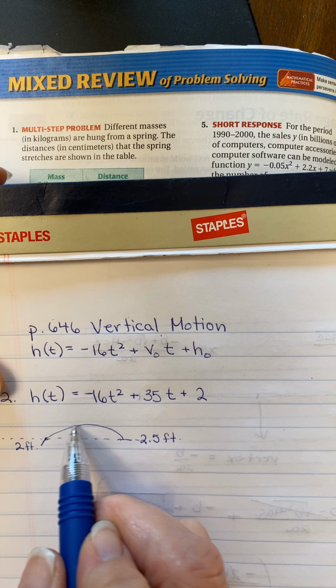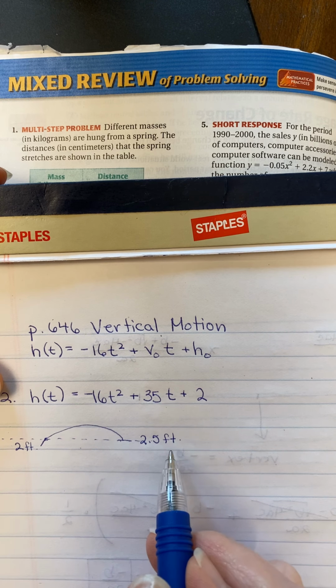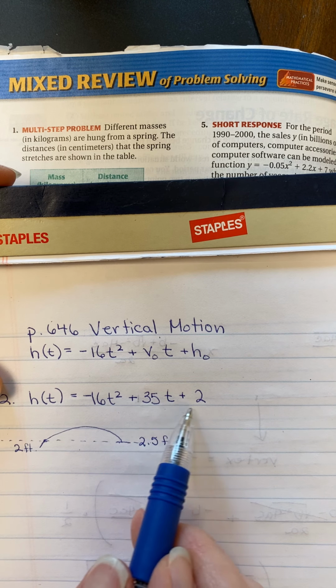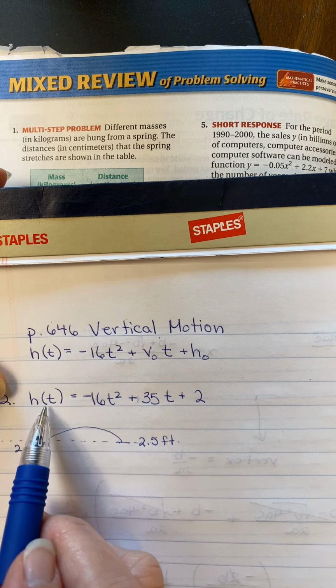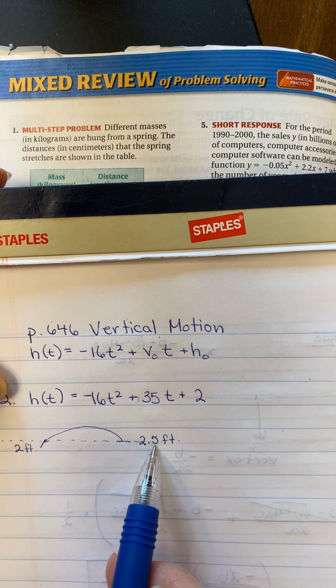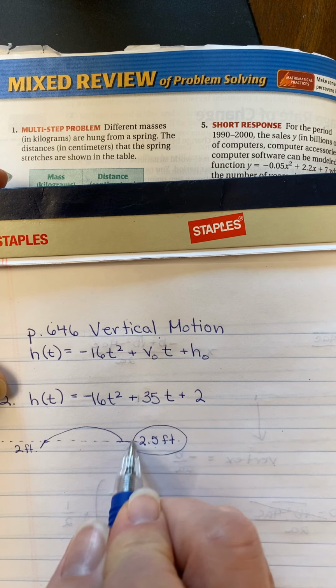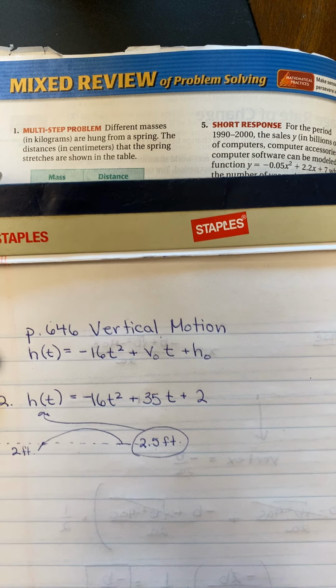So we're looking at the path of this ball as it's pitched, not as it's hit. All right, well, we know the height of the ball as it is thrown is this, and we simply want to know when is it going to be 2.5 feet. So this is the key. We substitute this in for the height of the ball.